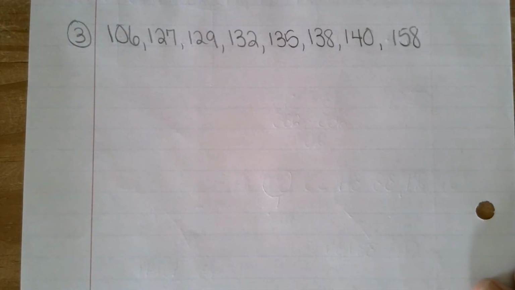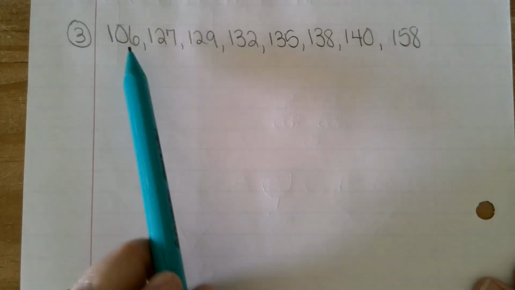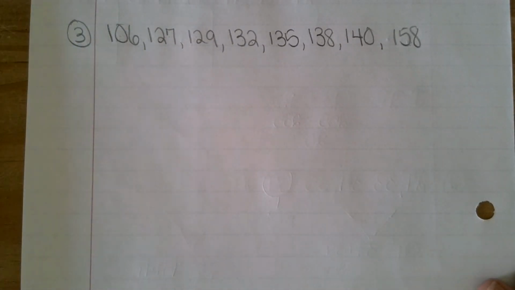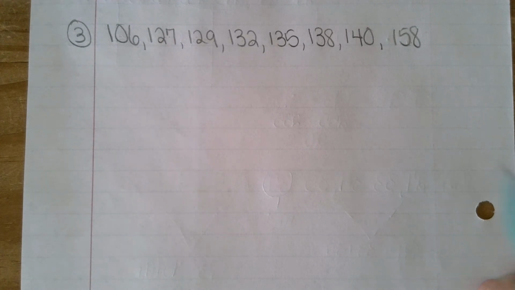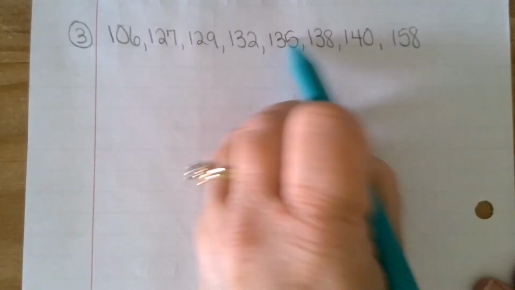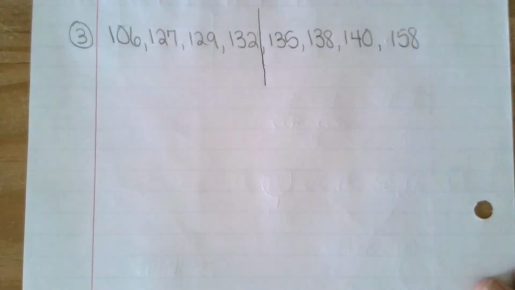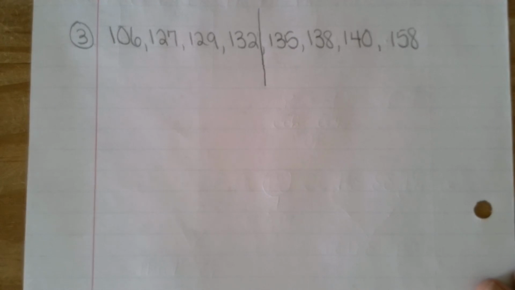All right, so again, my data is in order from least to greatest. Let's see how many pieces of data we have. 1, 2, 3, 4, 5, 6, 7, 8. All right, so if I were to divide the data into 2 groups down the middle, looking for the median, I would have 4 over here and 4 over here. So that's where my dividing line is.